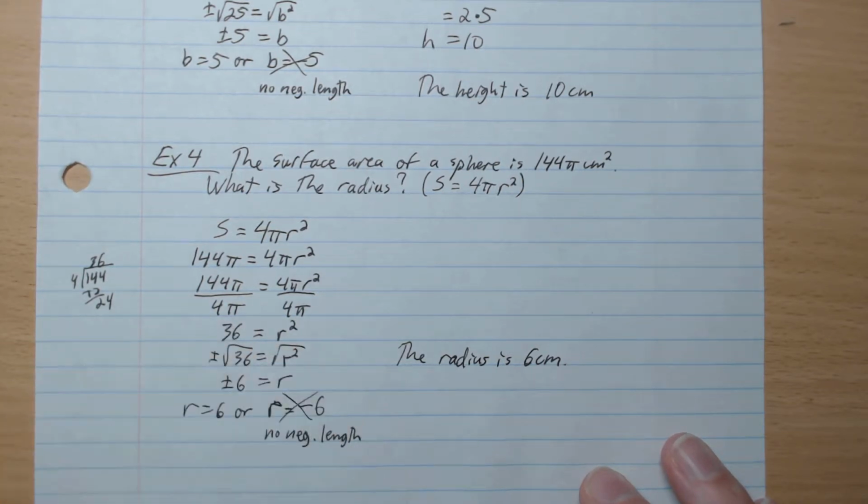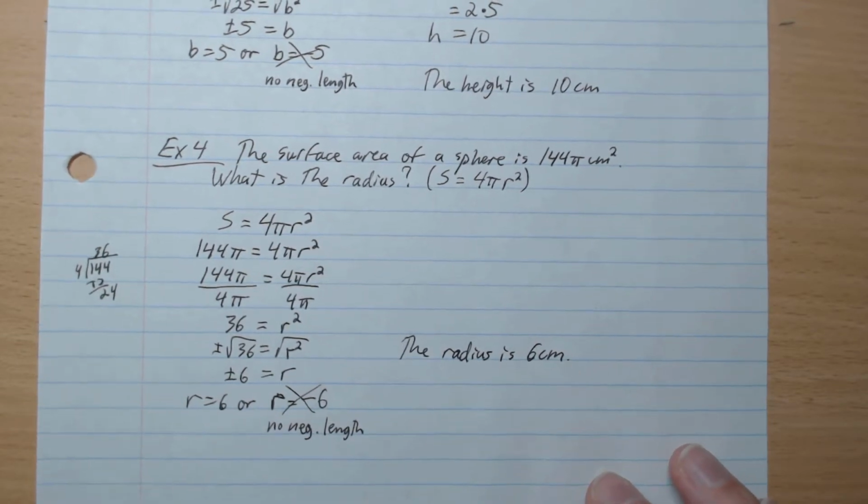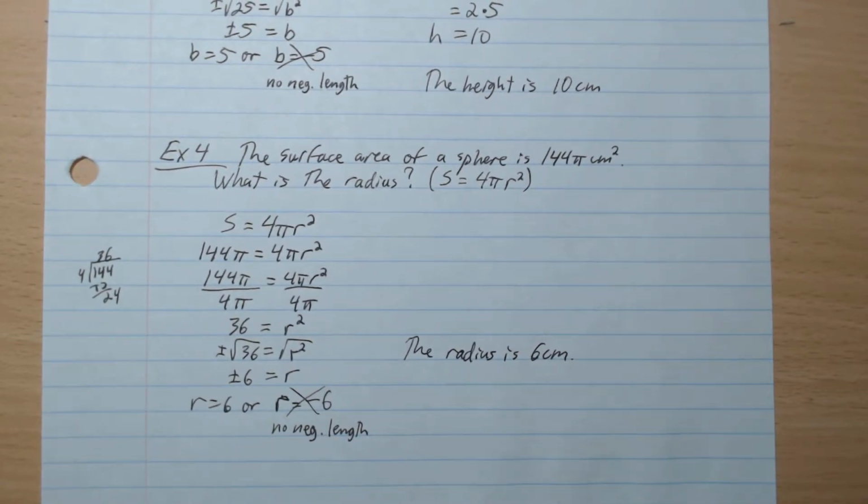Square root both sides to isolate for r, so r equals plus or minus 6. We reject the negative 6 length because it's not a negative length, like that. So the radius is 6 centimeters as such. Okay, time for some practice.